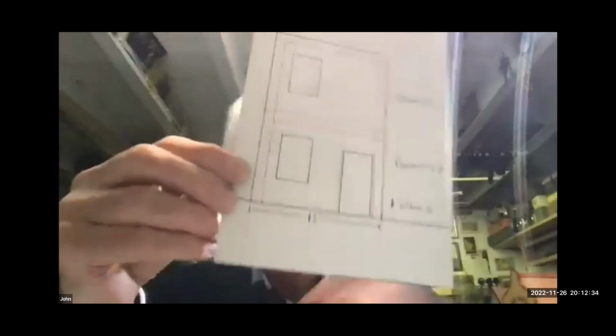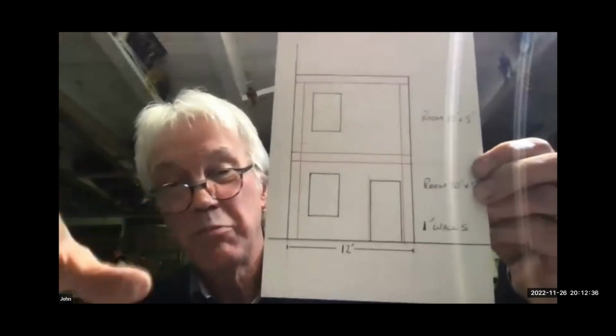Right, John. Tim Bryant is asking, he's never sure when to use foam board and when to use card for the walls. Have you got any advice? Yes, I tend to. I'll show you one I've done earlier. Use card for the front of the building.